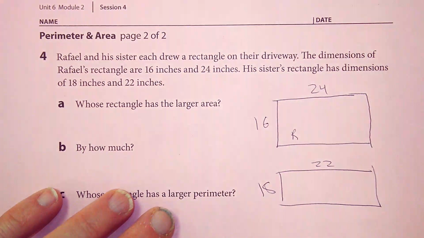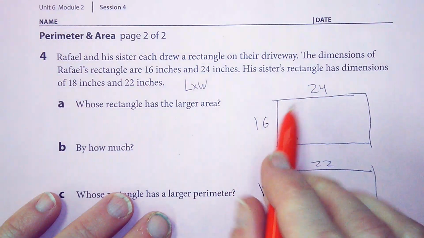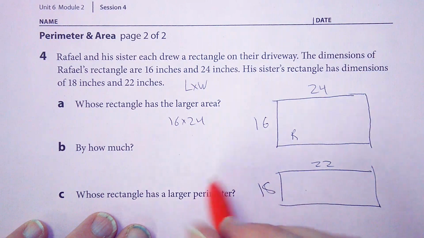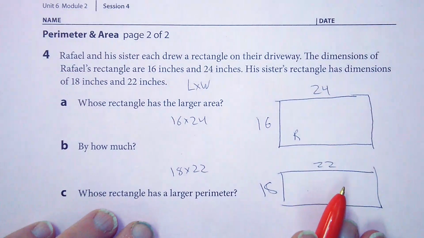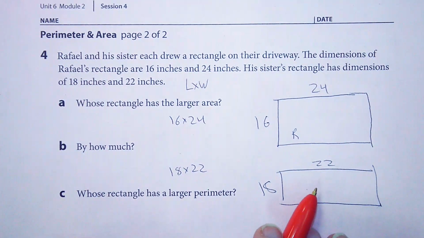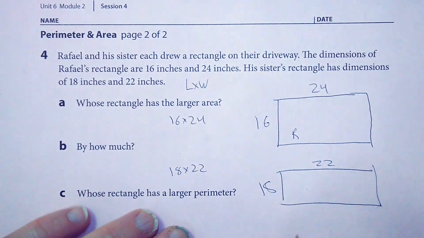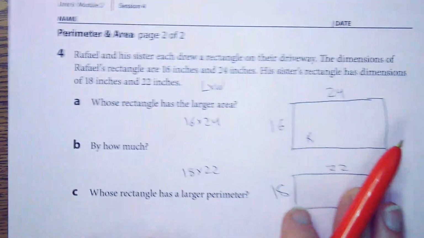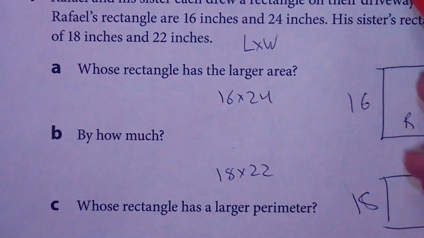It says whose rectangle has a larger area. And we know area is length times width. So I'm going to be comparing 16 times 24, and I'm going to be comparing 18 times 22. And I'm going to write all over this page. Use your paper. I mean, that's what that paper's for, right? So you can put all your thoughts down. And I know that you could do the standard algorithm, and maybe we will. But I'd like you to just watch why maybe there are some other ways that are fine.